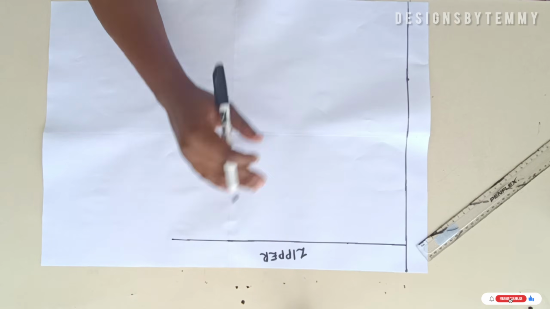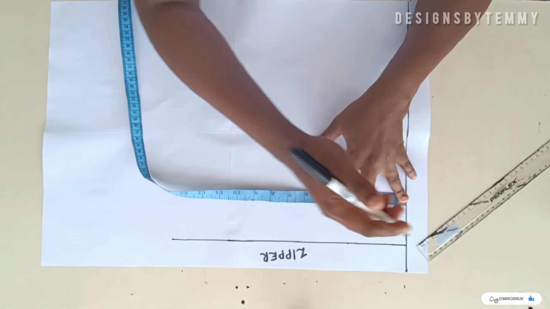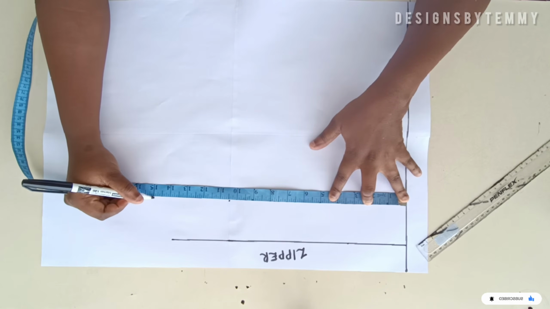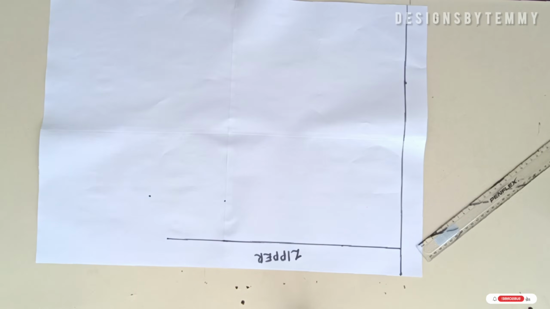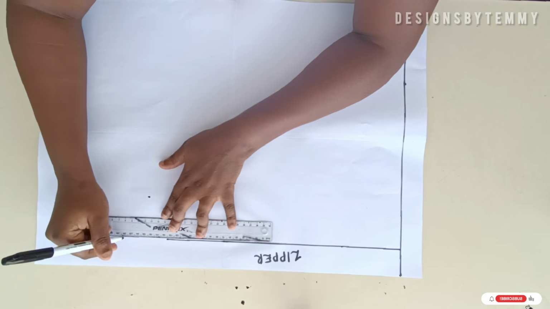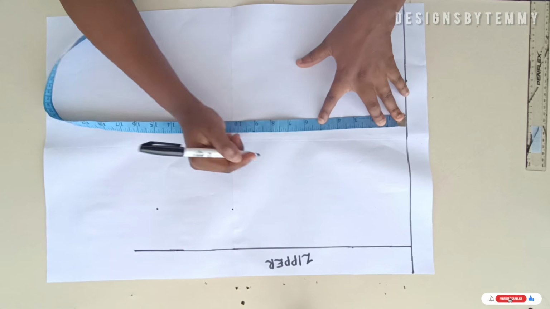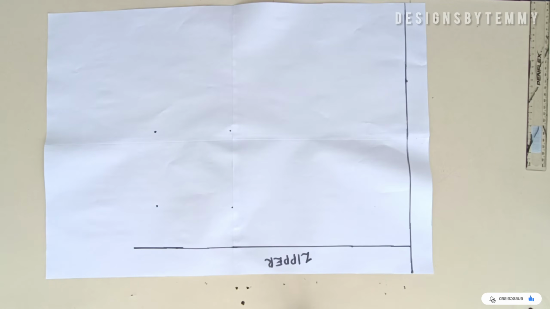Now I'll go ahead and take my points. So for the back, you only need your bust point and your waist point. My waist for the back is 15. This is the difference that we have between the front and the back. So I'll just input the same point right here, and I'll roll out a straight line.